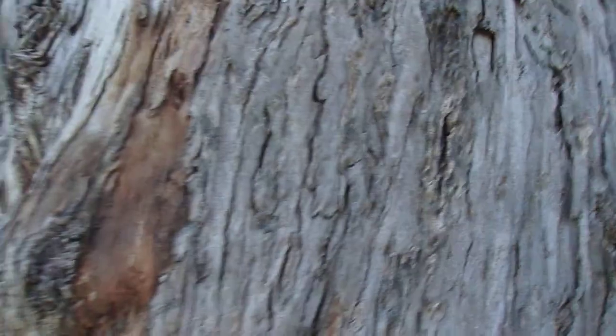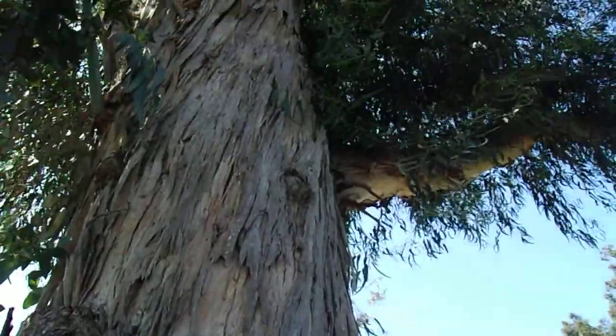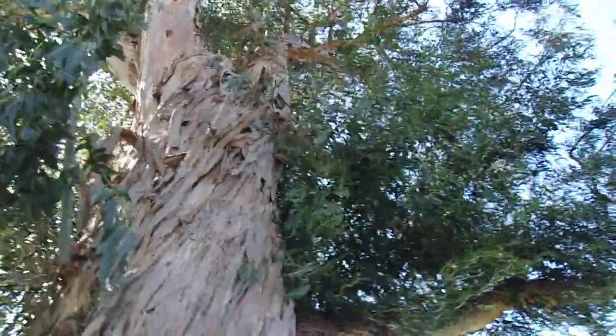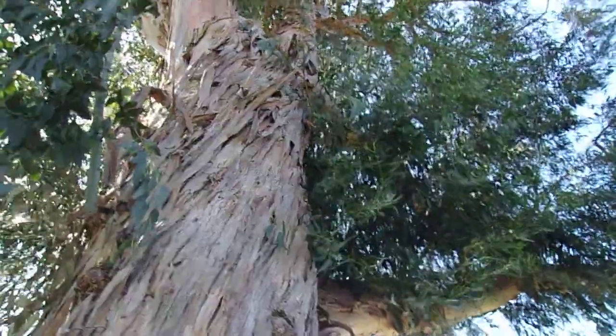Believe it or not, this is actually the first blue gum eucalyptus tree I had ever seen in my life. This is the first ever blue gum. This is the first learning about trees, about 11 and a half, 12 years old. Just learning about trees. This is the first blue gum I ever saw. That was over 27 years ago.